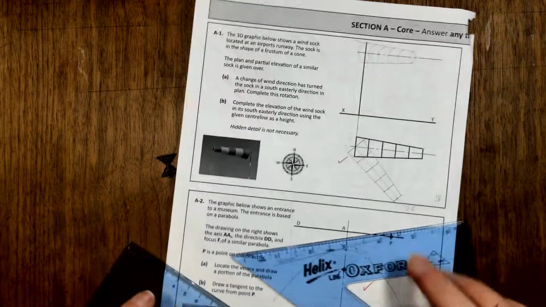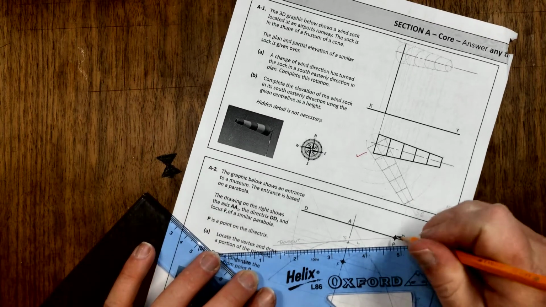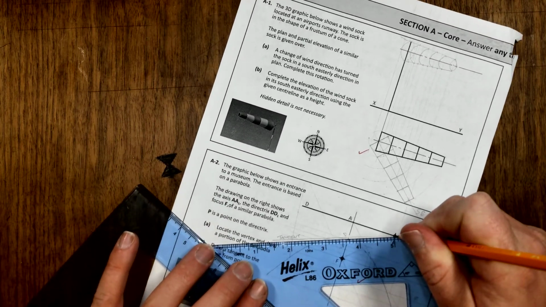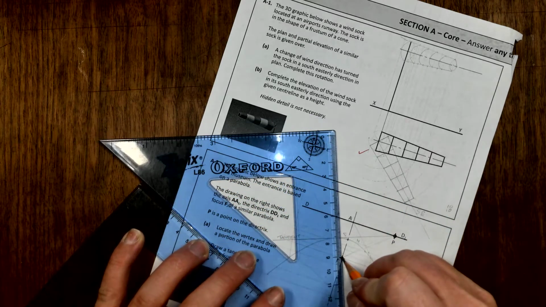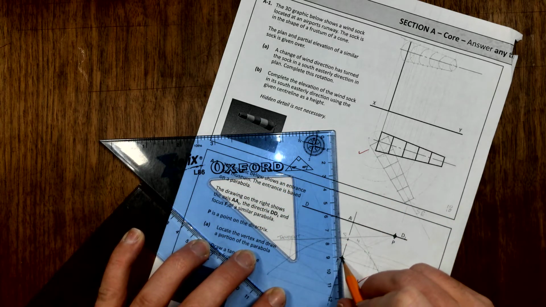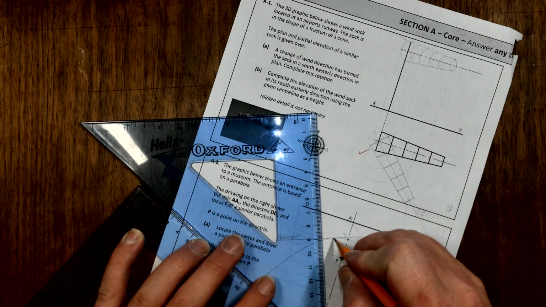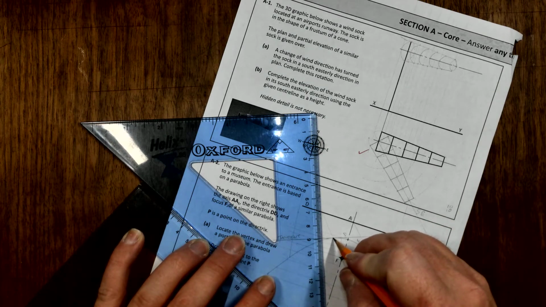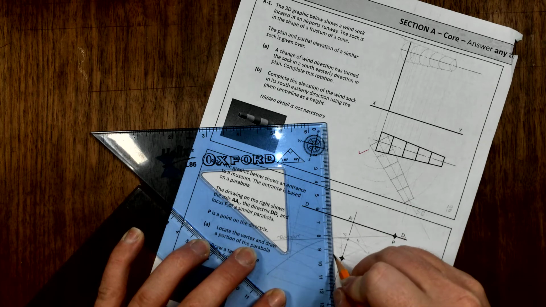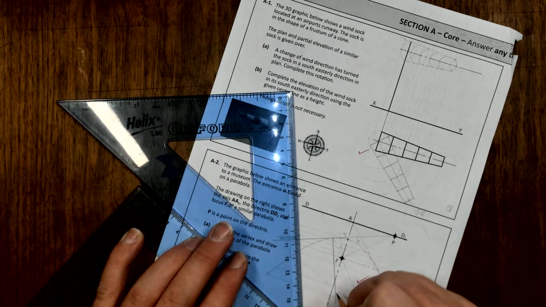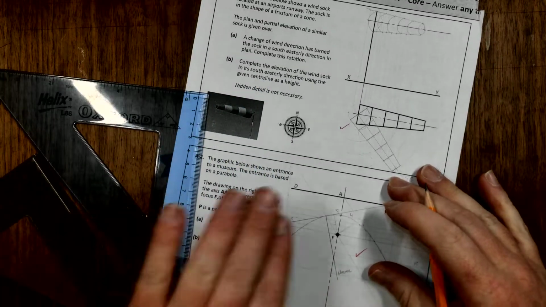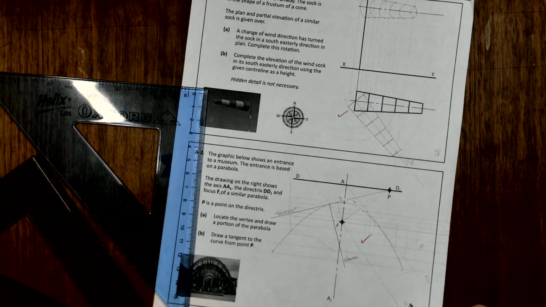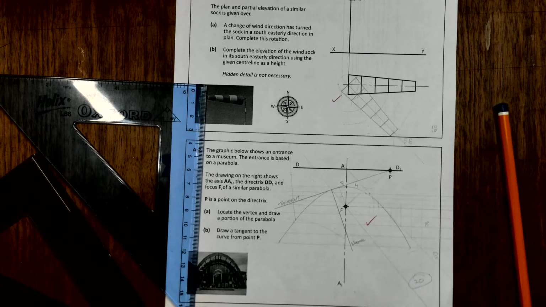and 2, construct your normal, which I did forget to do again, so there's 2 mistakes. Your normal is perpendicular to your tangent at your point of contact, not going to your focus. So here, and that's your normal. So good practice, and that will give you your full marks, 20 marks. Thank you.